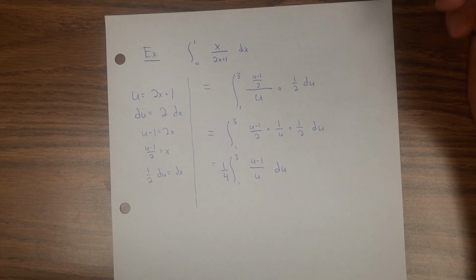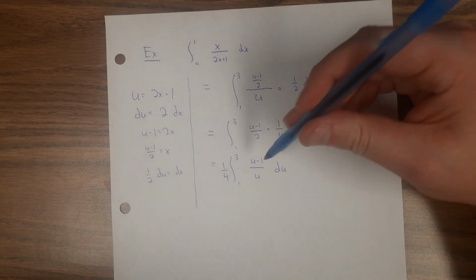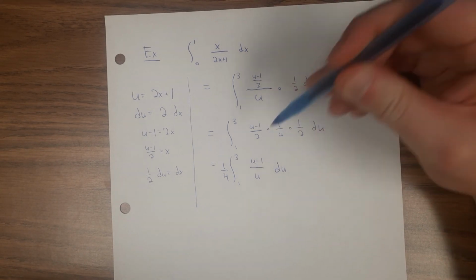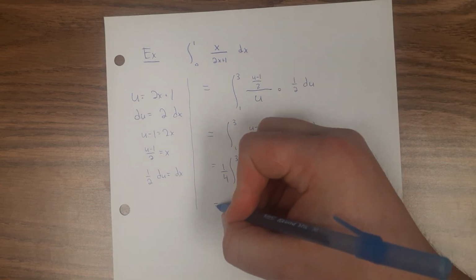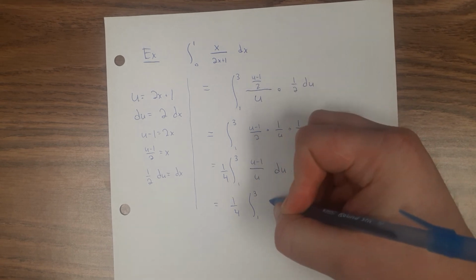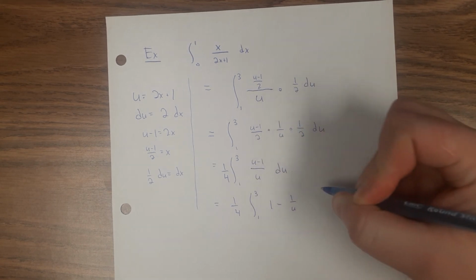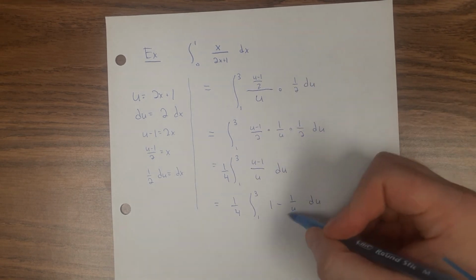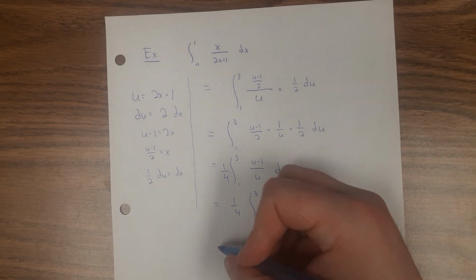But there's a simple algebra thing I can do, which is just dividing through by the u that's in the bottom. Because if I do that, u over u is 1. 1 over u is 1 over u. And these are things that are in the table.